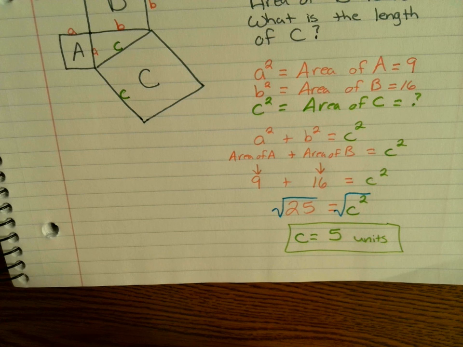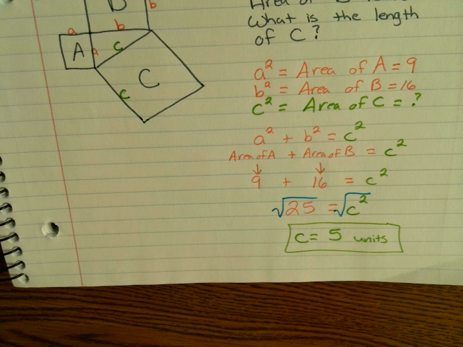Any questions? All right, so what you're going to have today is a worksheet. If you finish the worksheet in class, you can turn it in. If you don't, then you need to finish it for homework. It'll be due the very moment you get into class tomorrow.